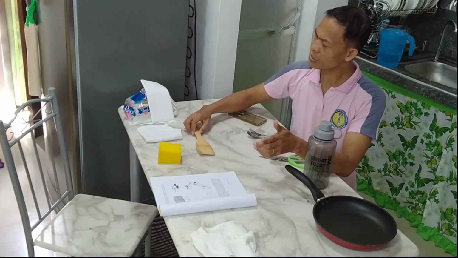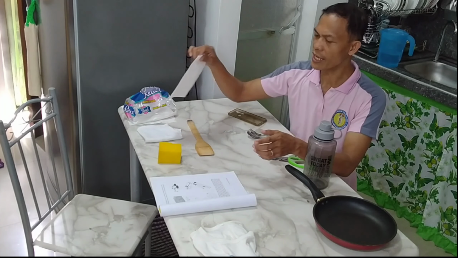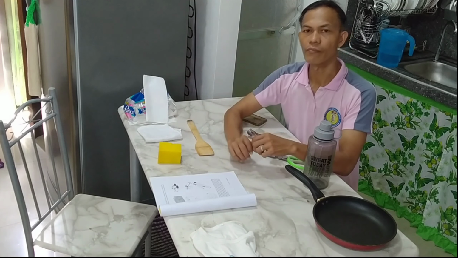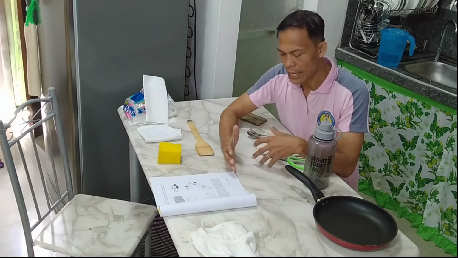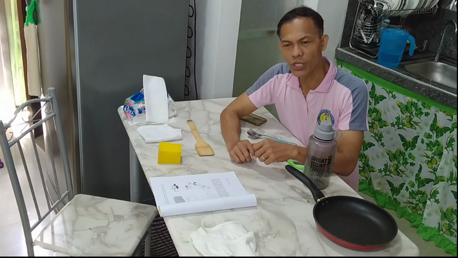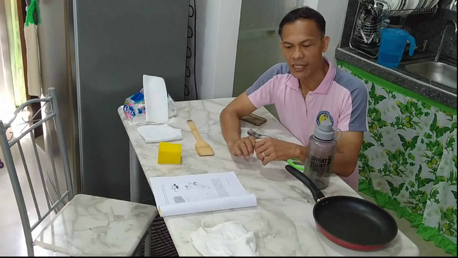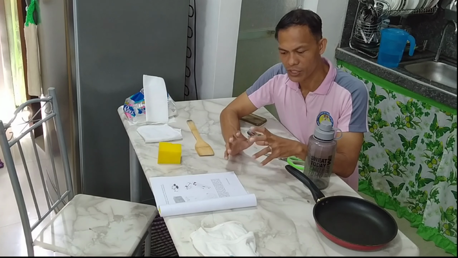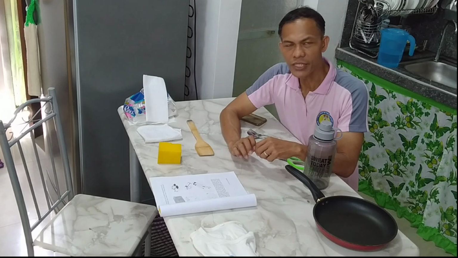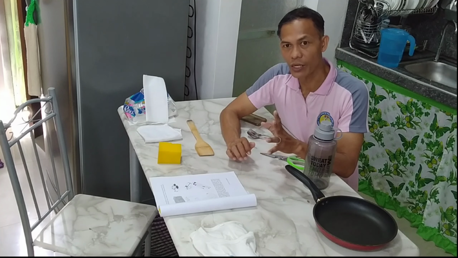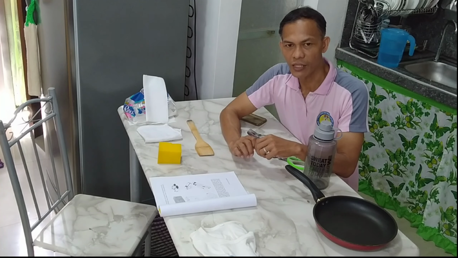So the lighter the materials, as we have noticed, like tissue or paper, or the larger the space between its pores, between its fabric, the object sinks quickly because the density becomes higher than the density of water, which is 1 gram per cubic centimeter.